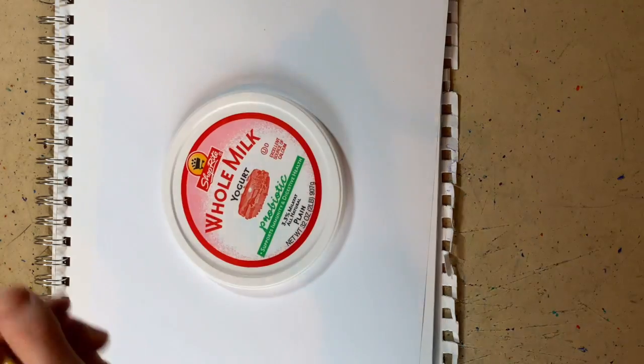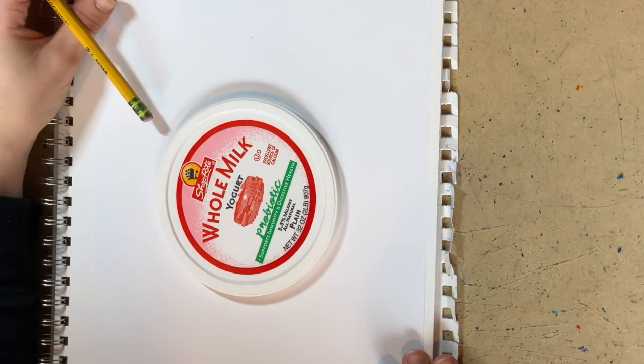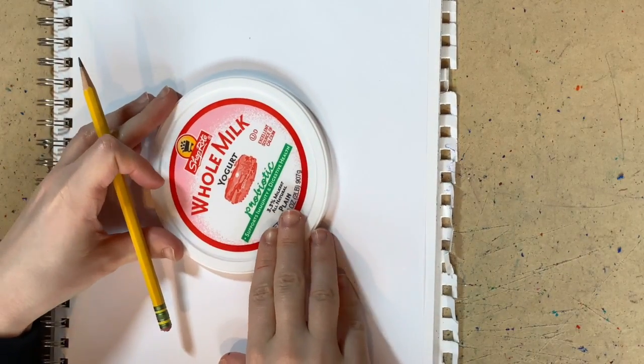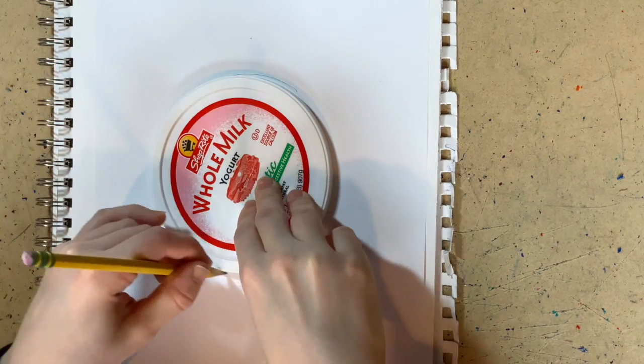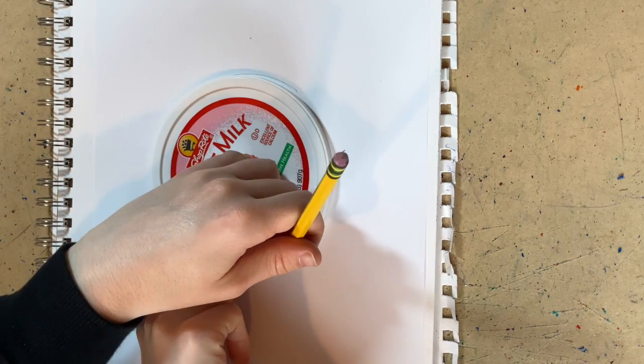Now what we're going to do is draw a nice circle in the middle of this paper. If you have a cap, that'd be great. So this is a medium-sized circle. That's exactly the size that I want you to draw. And please draw your circle light.